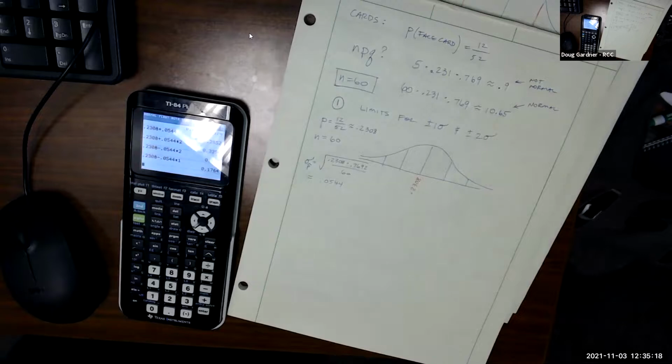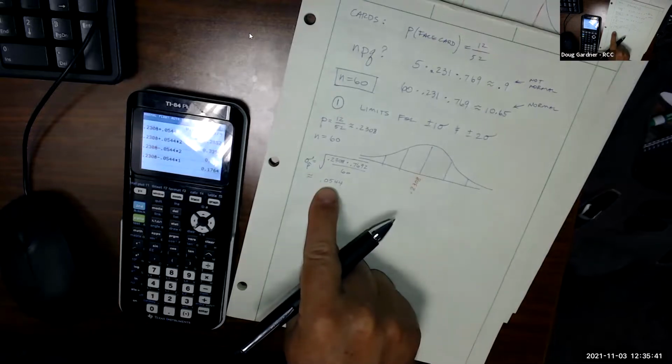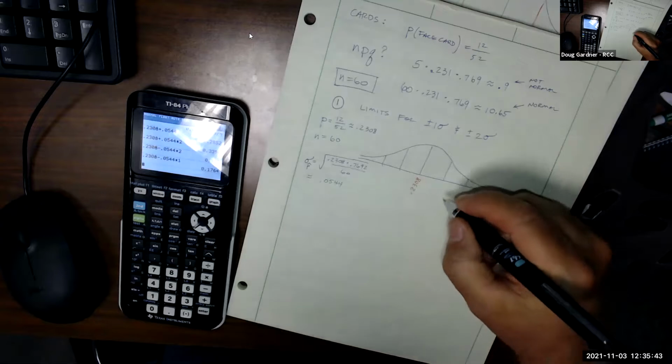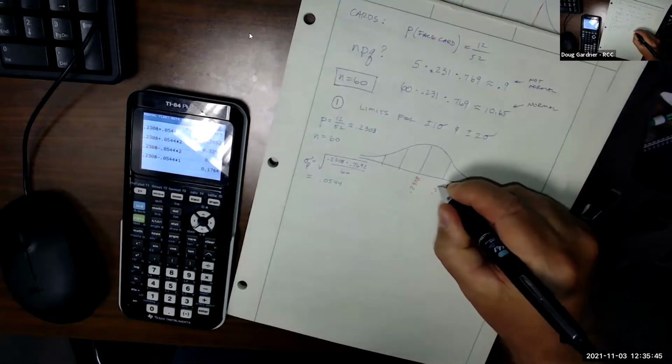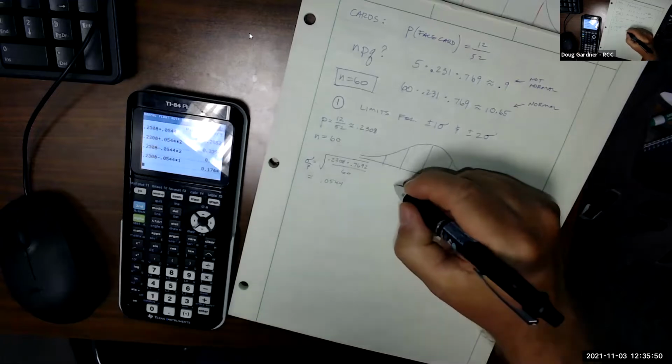The center of the distribution will land right at the population proportion, the actual right answer. Although that's what we predict to happen, 23% of the time we'll get a face card, there's going to be a normal distribution of scores that are away from that. If I take this plus 0.054, I get 0.2852. If I take that minus that, I get 0.1764.